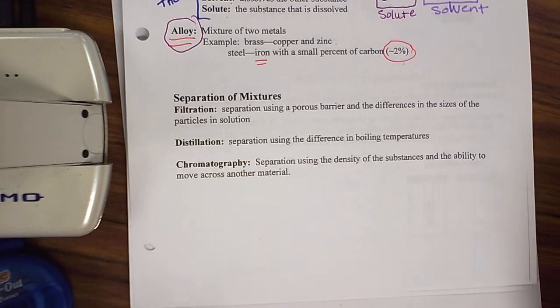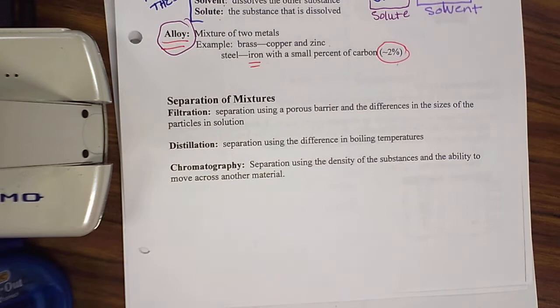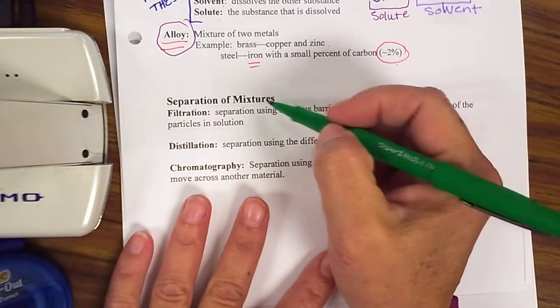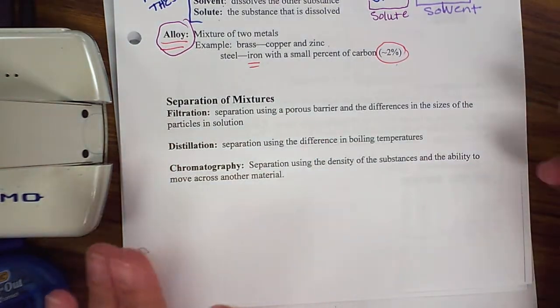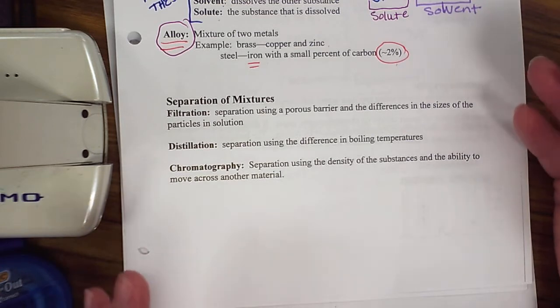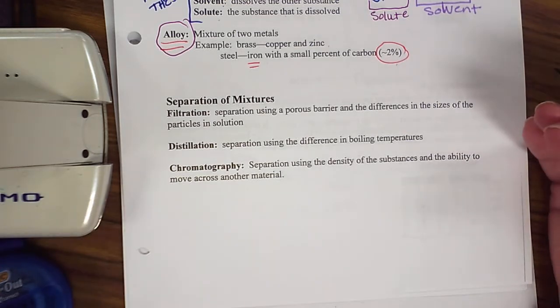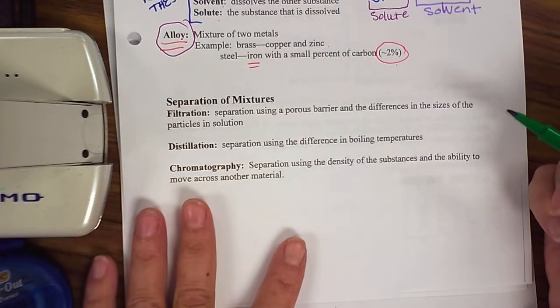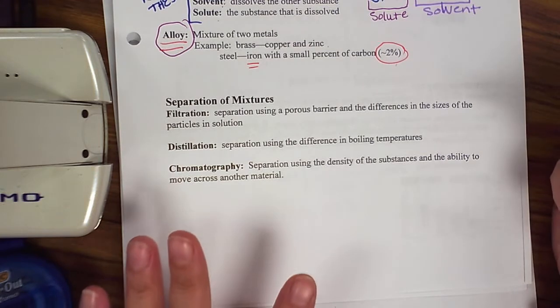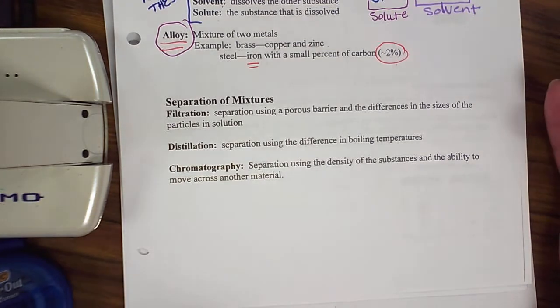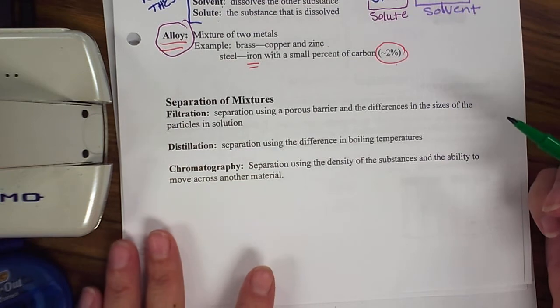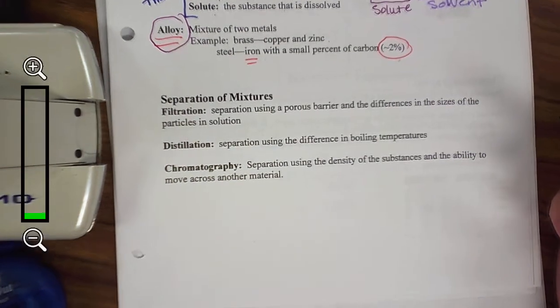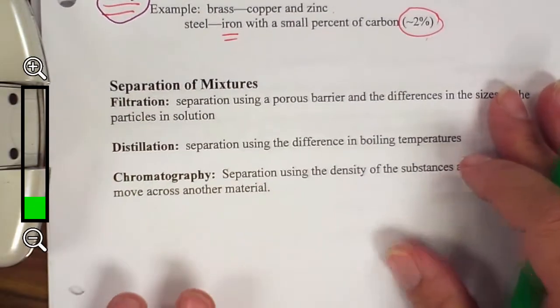Talking about separation of mixtures. So, mixtures are physical mixtures. They're just particles that are sitting next to each other. So they can be separated by physical means, which means just pulled apart. So the first method of separation that we're going to talk about is filtration.